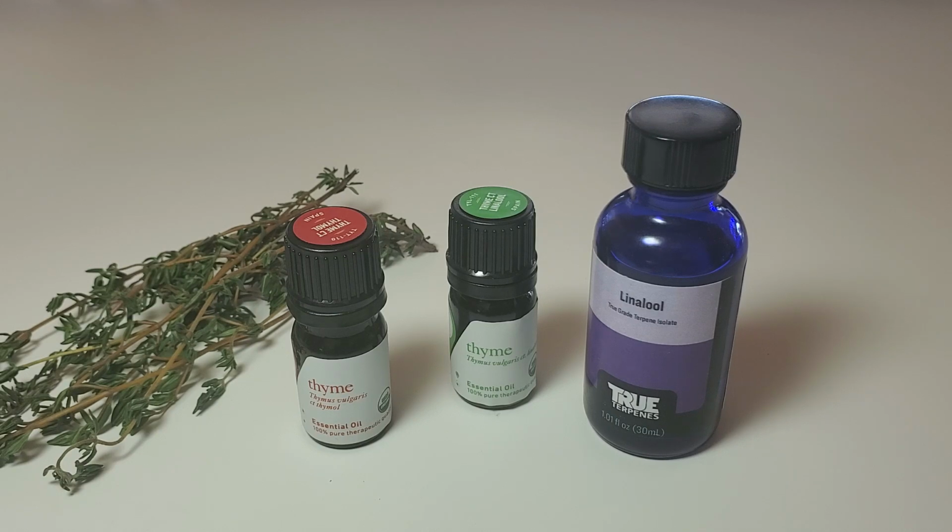So this is a breakdown of linalool, which is the main constituent found in the thyme chemotype linalool, which contains about 45% linalool. Versus the thyme chemotype thymol oil, which only contains 5.8% linalool.